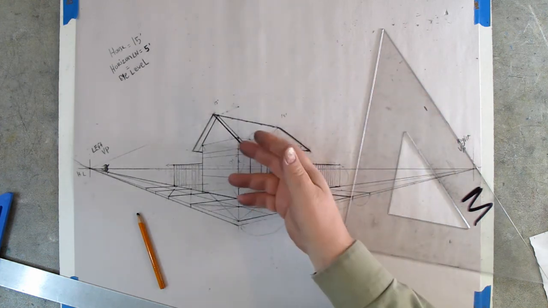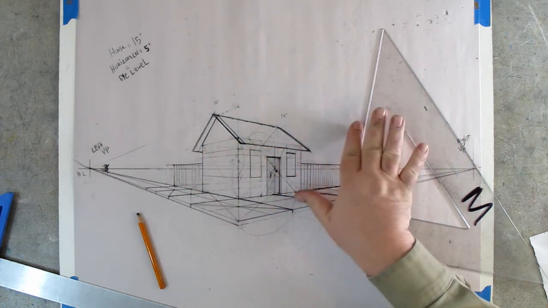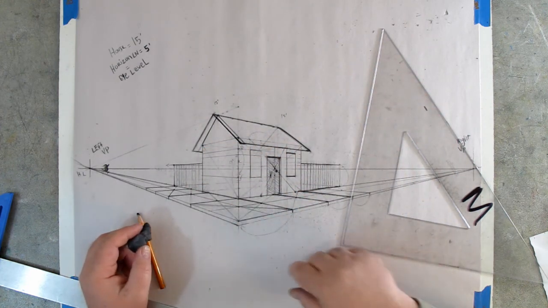So again, we've kind of taken this up this way a little bit. This now projects off that away.